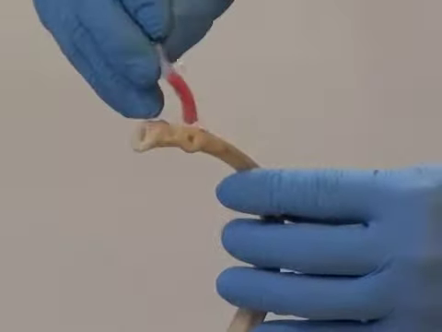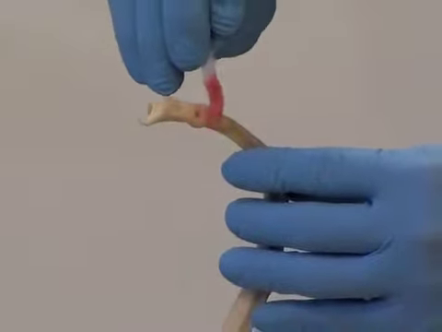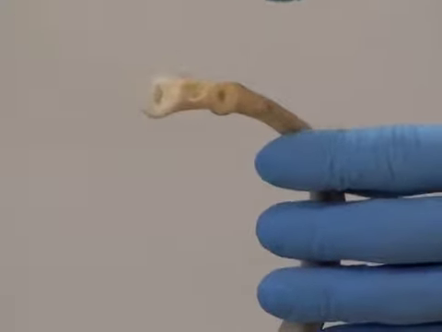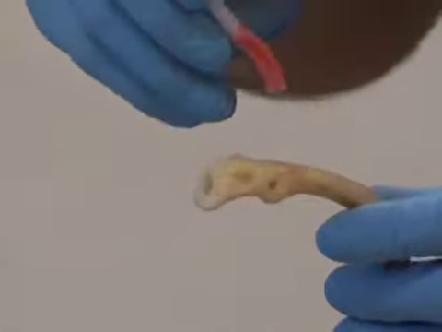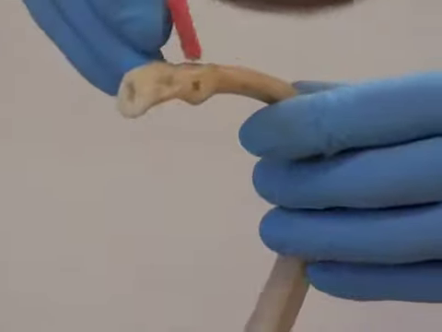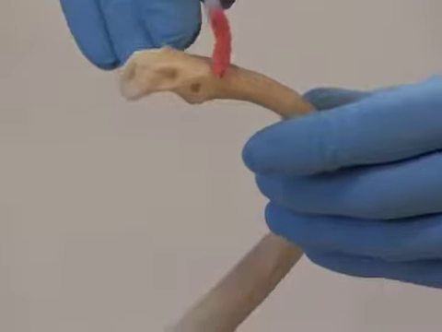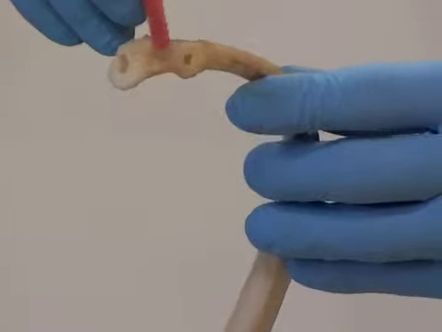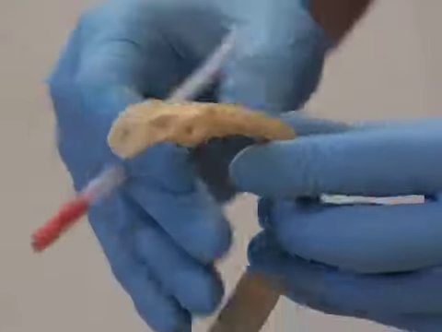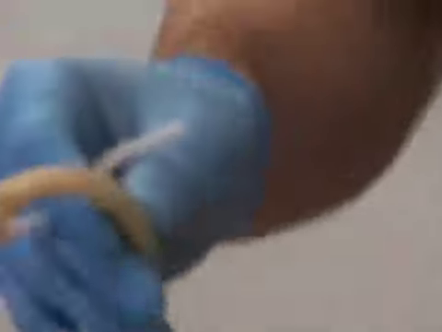Now, back to the neck, we can see this other process. It looks like it could be a joint, and it is. This is another articular process. That's what it's called. Technically, it's on the tubercle of the rib, but on the tubercle there is this articular process.